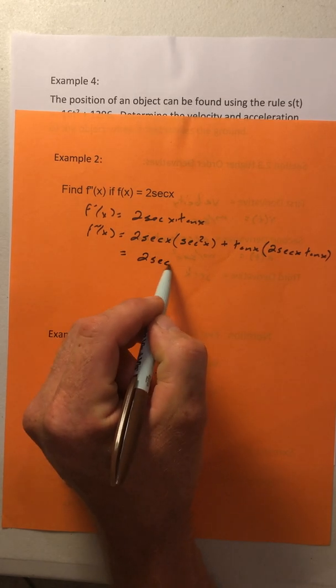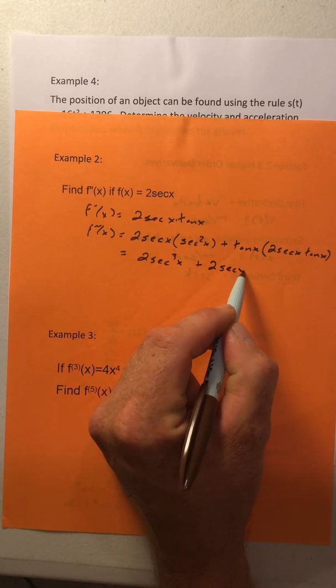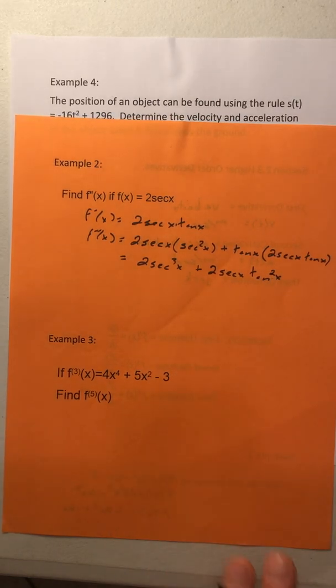So we have 2 secant to the third x plus 2 secant of x tangent squared of x. And that's pretty much all we're going to be able to do with that.